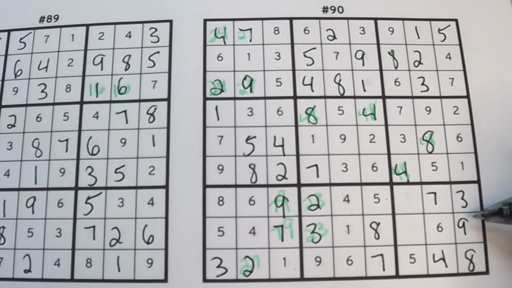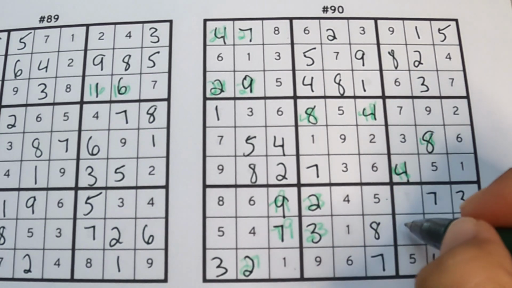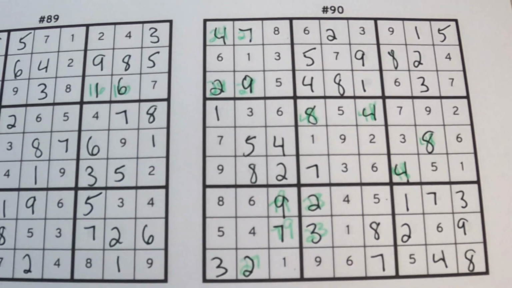And for this box now, we're missing 1 and 2. We've got a 1 here, so 2 and 1. And there we have it for today's puzzle.